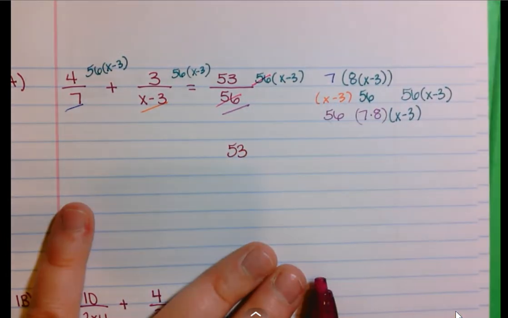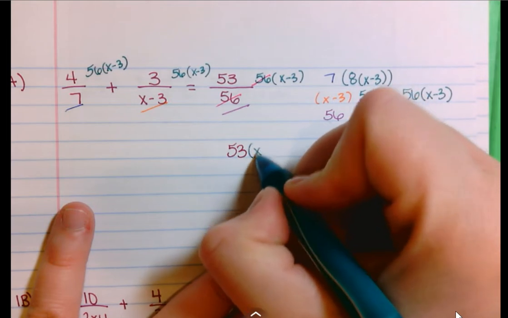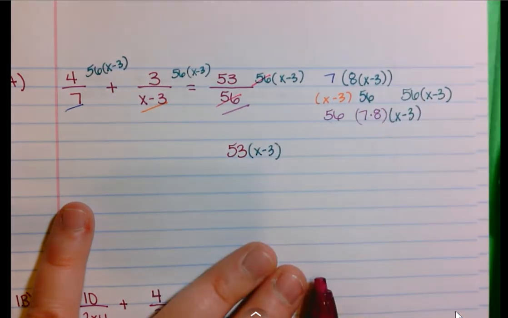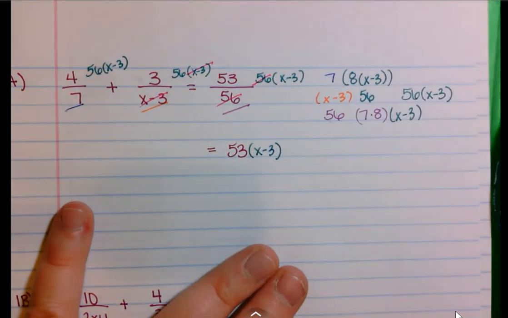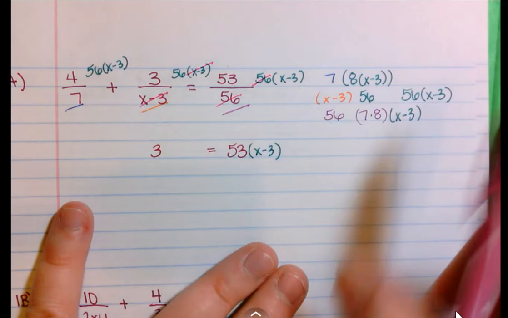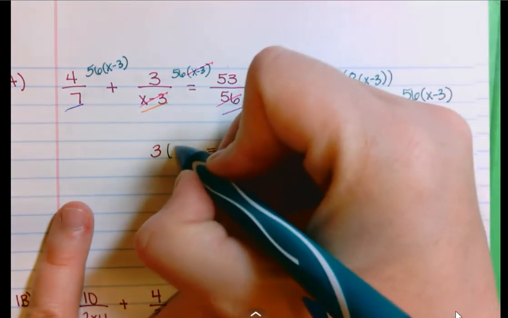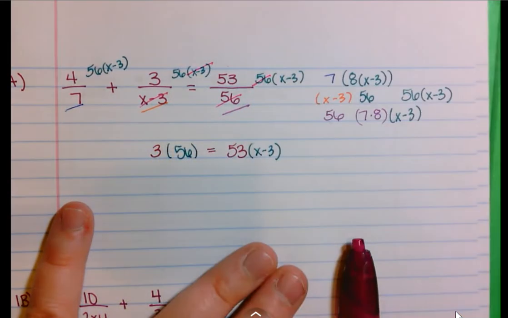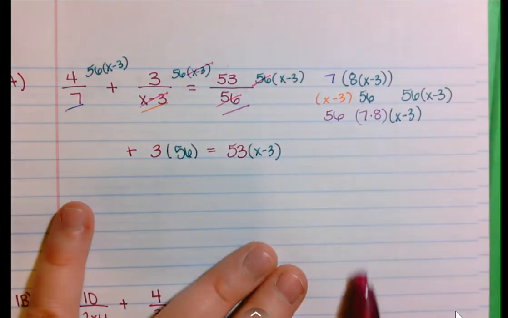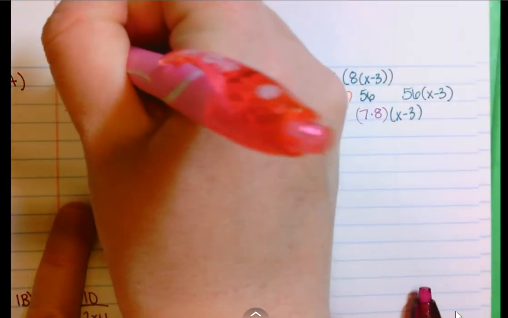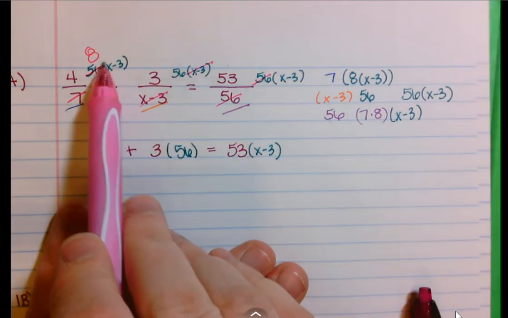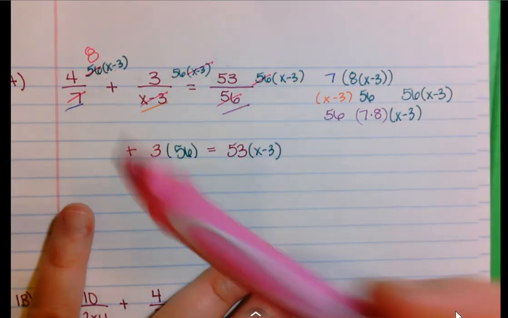53 times that x minus 3 equals, x minus 3 cancels with x minus 3. So I'm going to have 3 times 56 plus, 7 cancels with 56 and leaves me an 8, which that 8 times x minus 3 is what is over here.